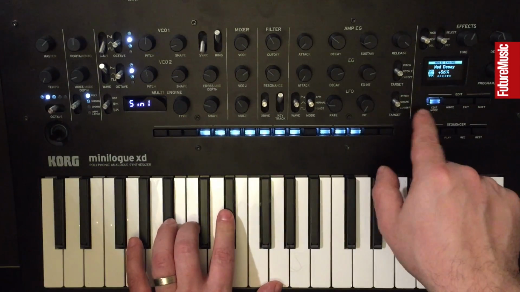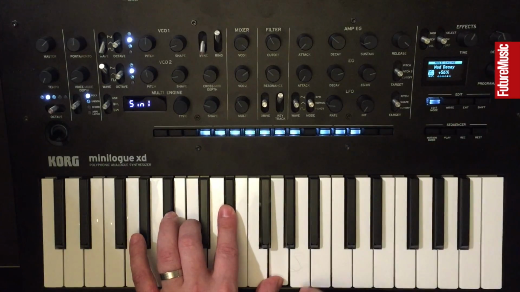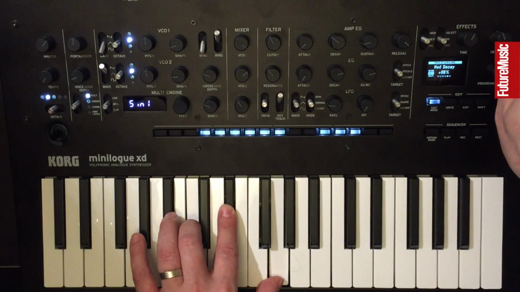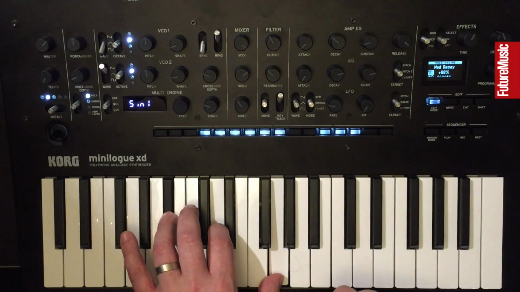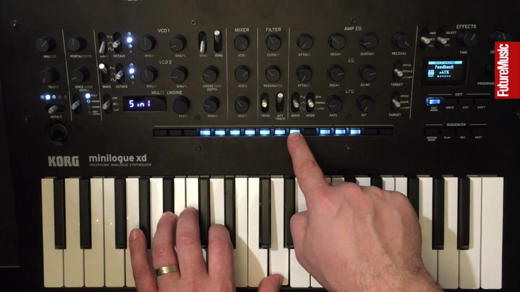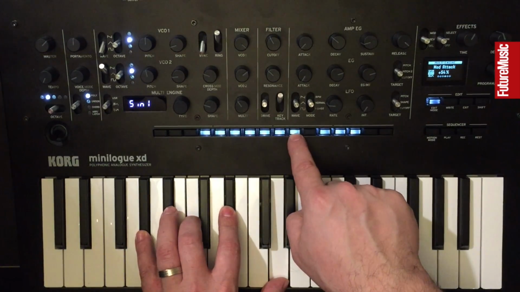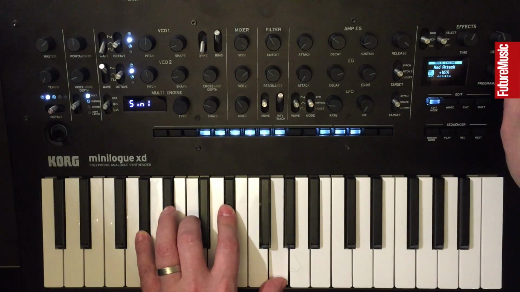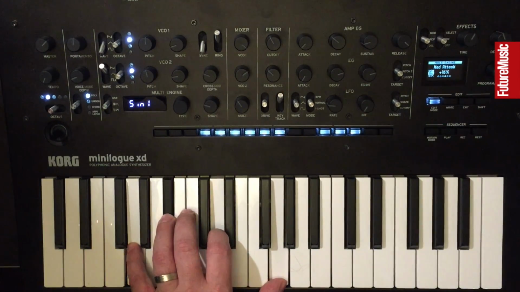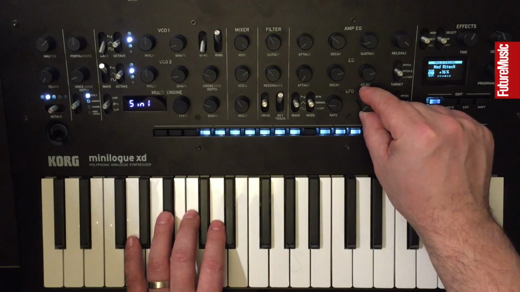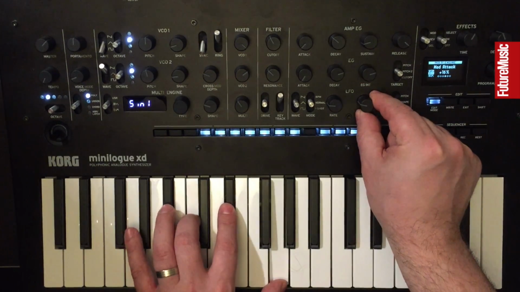You can hear more when the LFO is not routed to the shape mod. So there's a lot to work with there. Let's kick our LFO to shape mod back in.